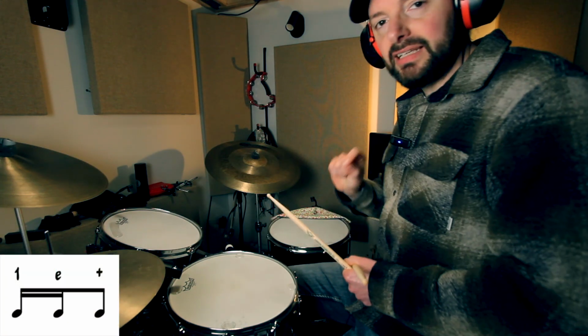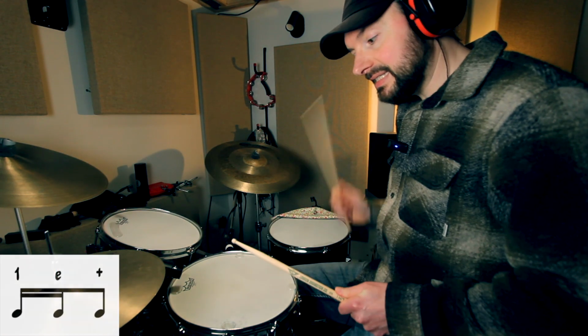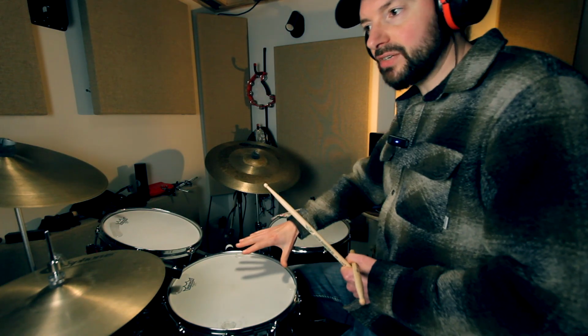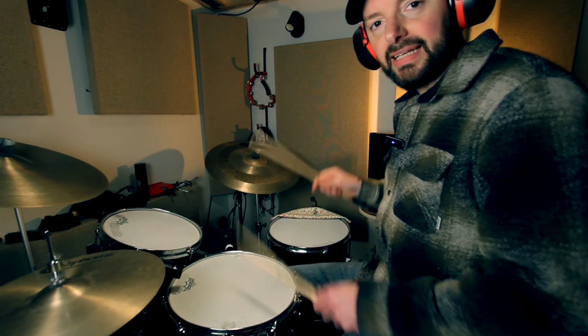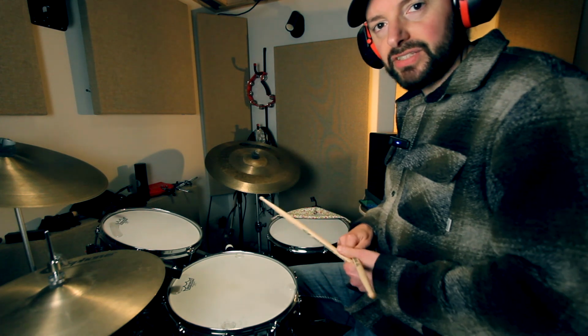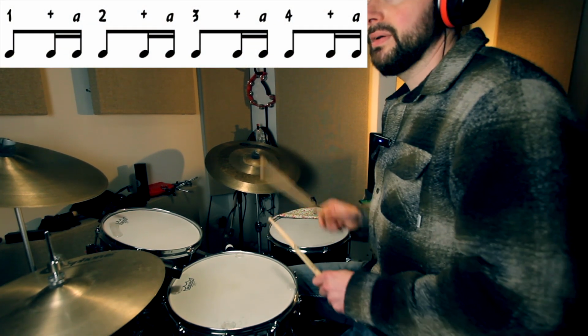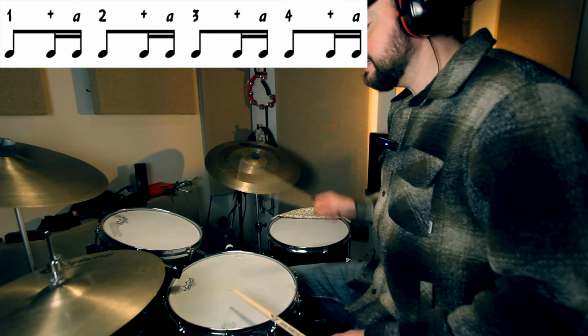If the double line is at the beginning of the group, you're going straight in for those quick hits, da da da. If the double line is at the end of the group, then the quick bit is at the end, da da da. So let's try this exercise just on the snare drum. We're going to do 2 bars of 1 and 2 and so on.